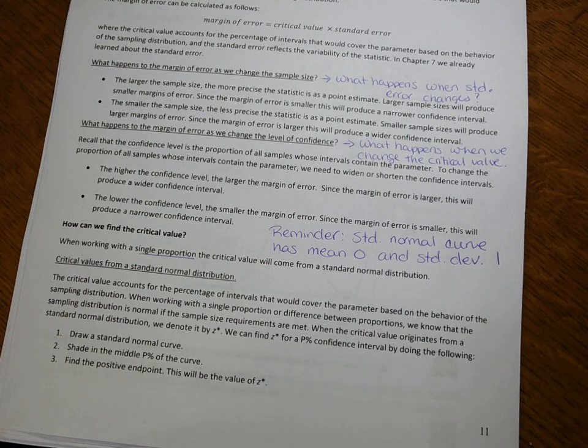The critical value accounts for the percentage of intervals that would cover the parameter based on the behavior of the sampling distribution. When working with a single proportion, or even difference between proportions, which we'll see in Chapter 10, we know that the sampling distribution is normal if the sample size requirements are met. When the critical value originates from a standard normal distribution, we denote it by Z star.